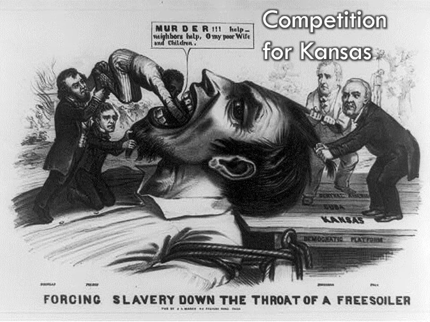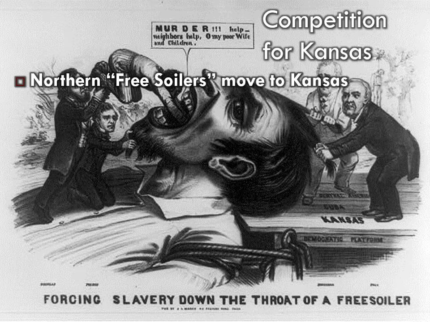The picture that we see here says "Forcing slavery down the throat of a free soiler." I'll talk a lot more about the Free Soil Party in just a couple of minutes, but essentially a free soiler was somebody who did not want the extension of slavery into these new territories. So a lot of these free soilers moved to Kansas with the intent to prevent Kansas from becoming a slave state, as most people had assumed it would.